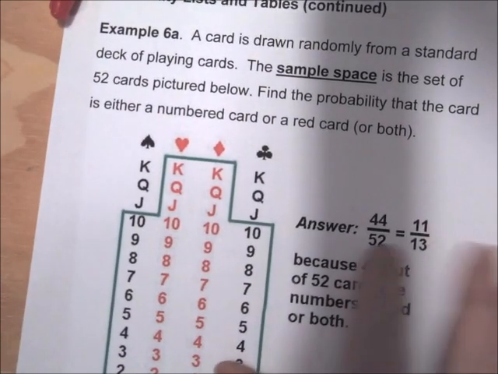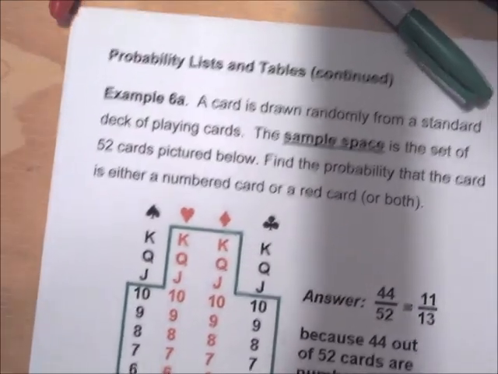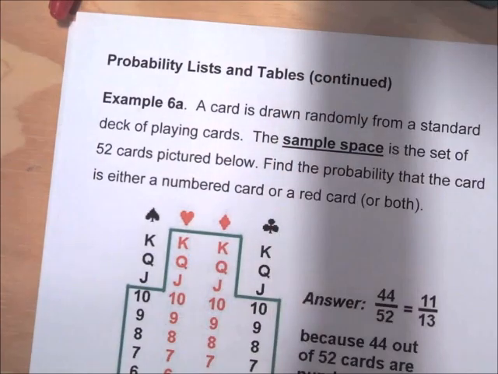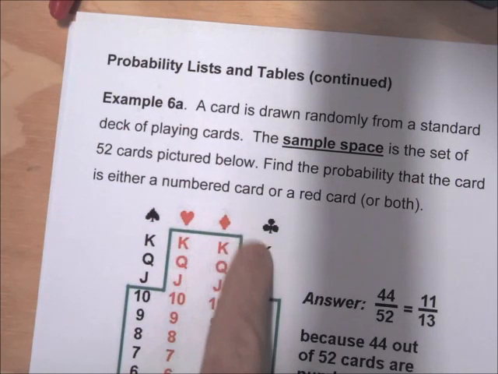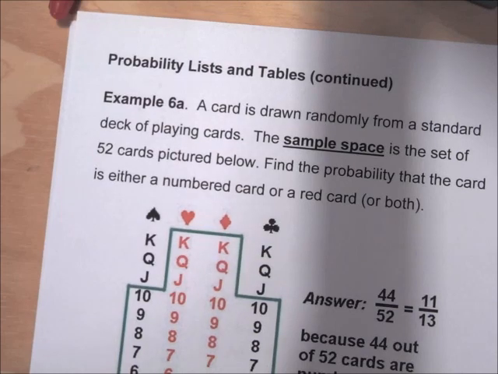Okay, so this one here, if you draw a single card, in a minute we'll be drawing two cards, just like we started with one die and then we went to two dice. So we start out with one card from a deck of cards. The sample space would be the 52 cards in a standard deck of playing cards.